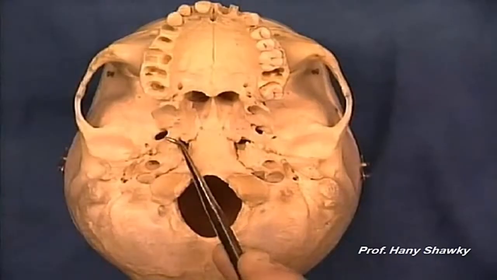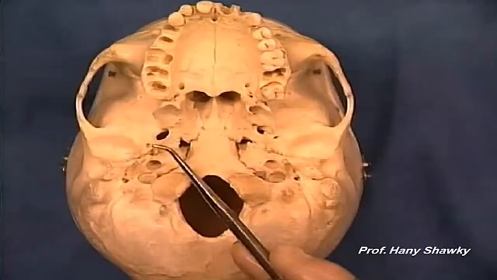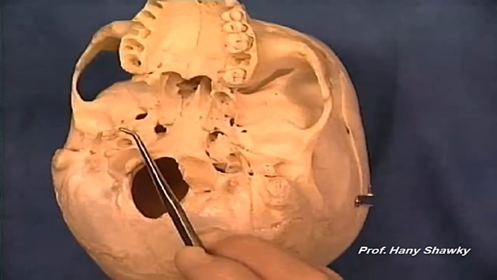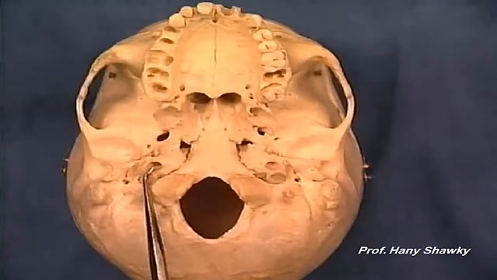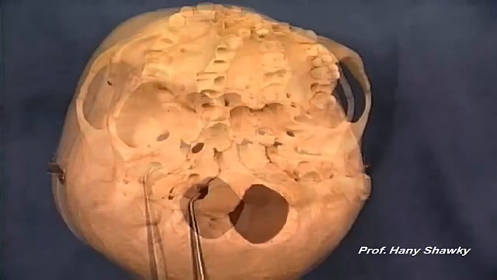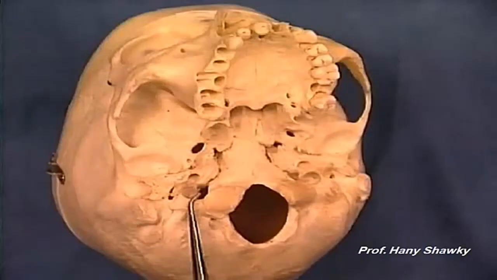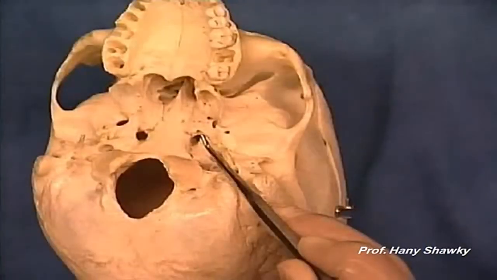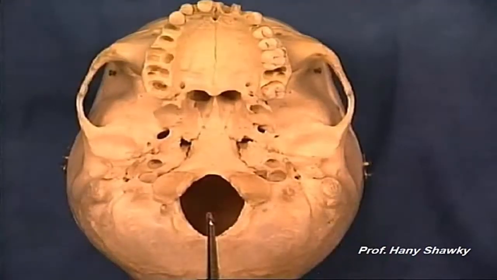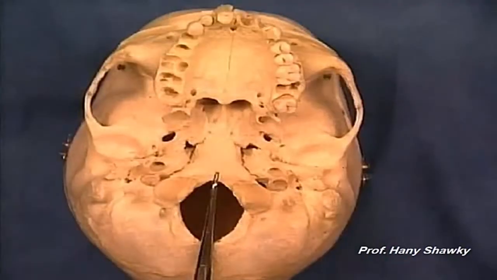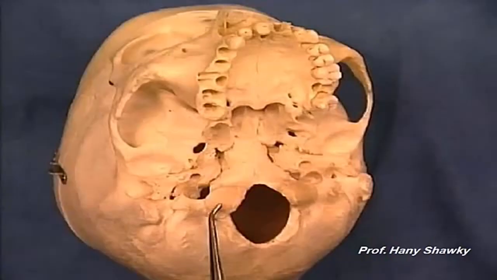Regarding the foramina, this is the foramen ovale, foramen spinosum, behind it is the spine of sphenoid. This is the petrous bone containing the carotid foramen or carotid canal. This is the jugular foramen. This is the foramen lacerum, and this is the stylomastoid foramen. This is the foramen magnum, the basilar part of occipital bone, and one of the occipital condyles.